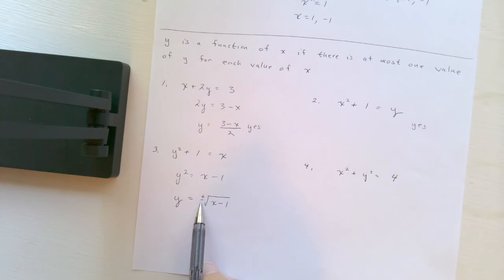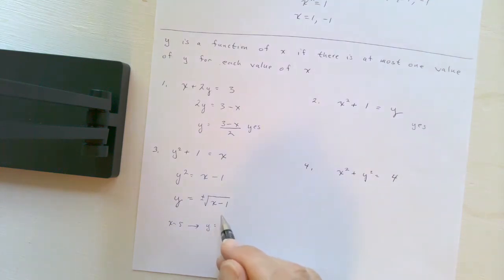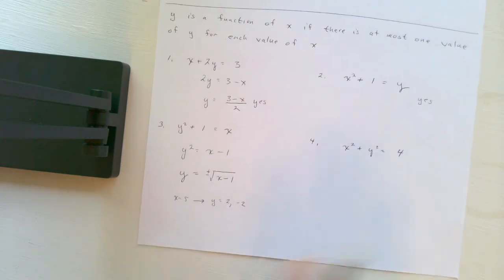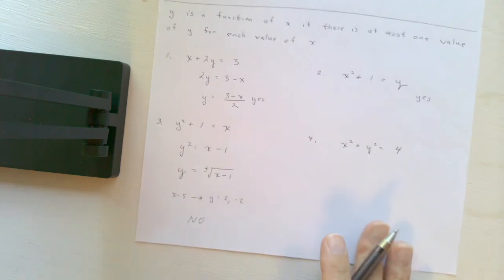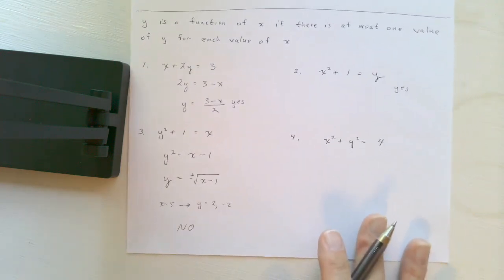And it's this plus or minus that gives it away, because, for example, if x equals 5, y could be the positive square root of 4, so it could be 2, or it could be negative 2, right? So we get two values of y for one value of x. So the answer is no. This is not a function, or y is not a function of x.